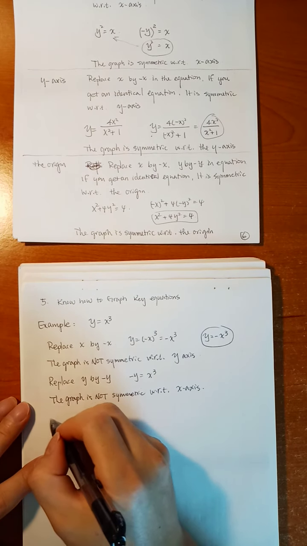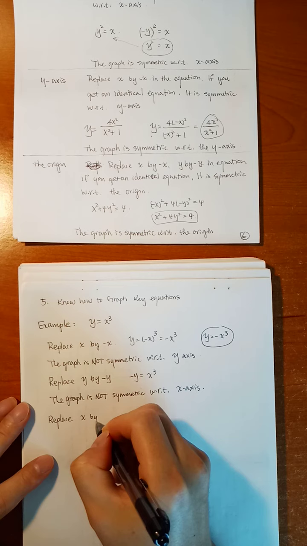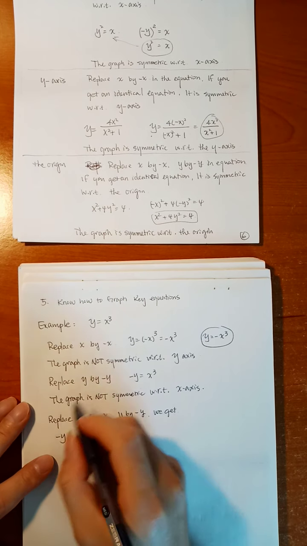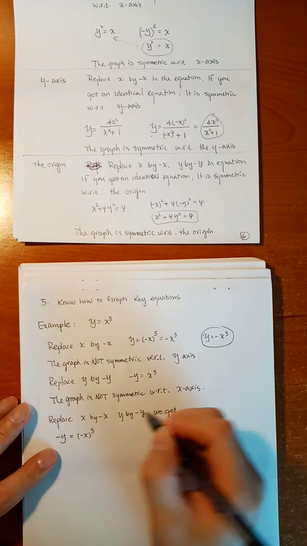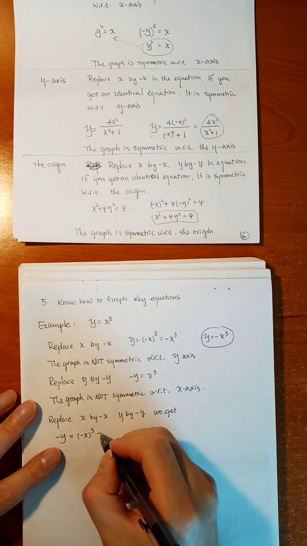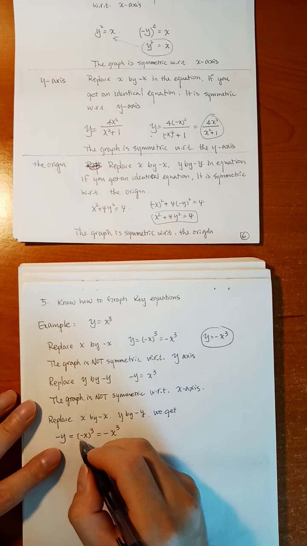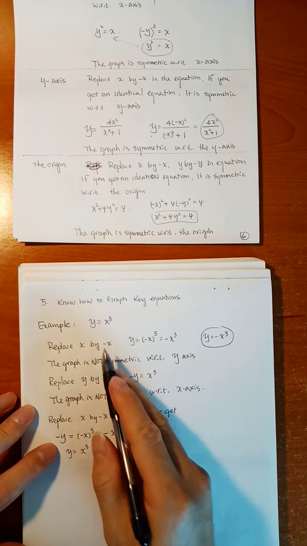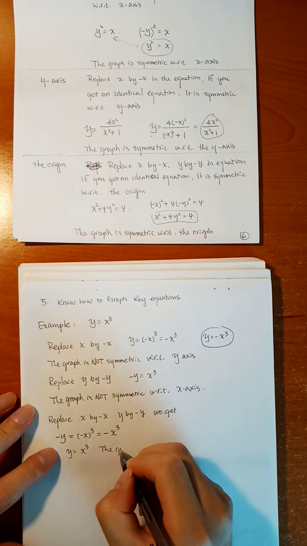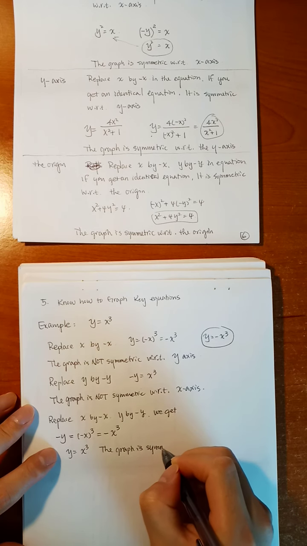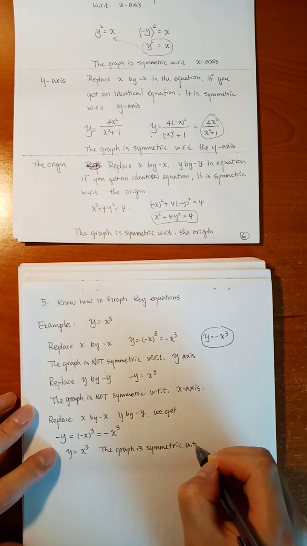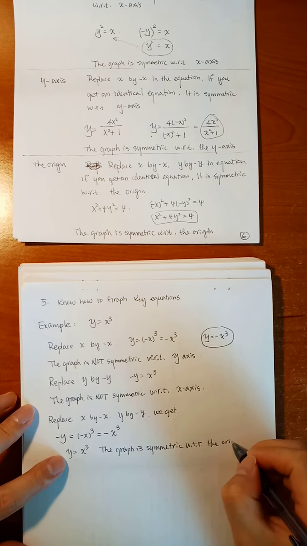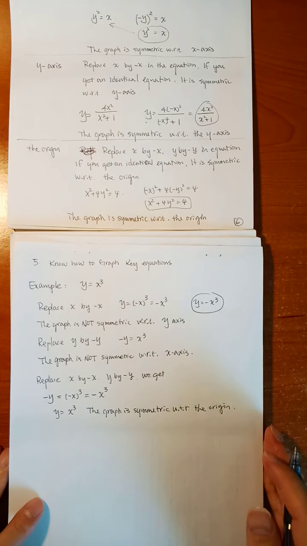Well, if we replace x by negative x and y by negative y, negative x quantity cubed is negative x cubed. Here you have a product, the three negative signs give a negative. And the two negative signs cancel each other. So you get y is equal to x cubed. This is exactly the original equation. So the graph is symmetric with respect to the origin.